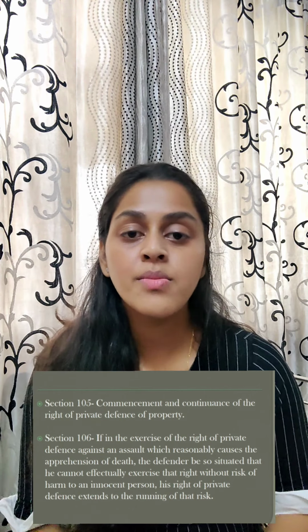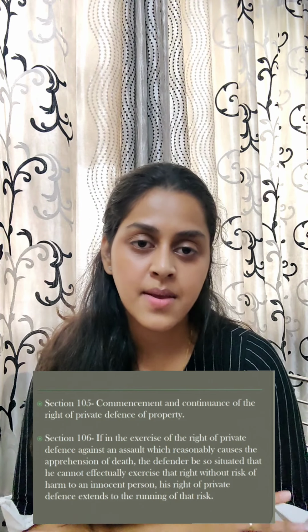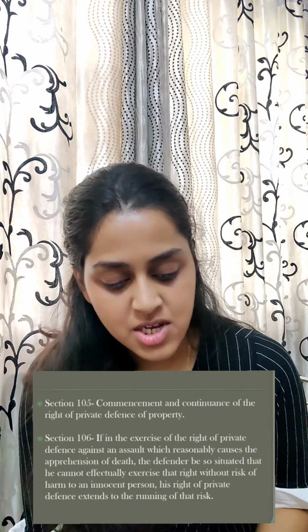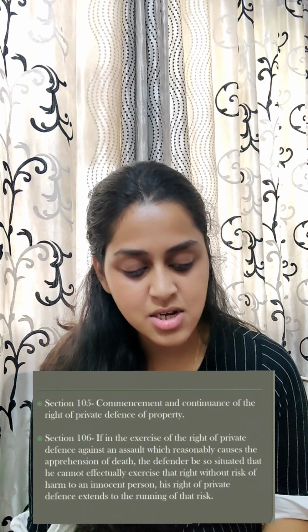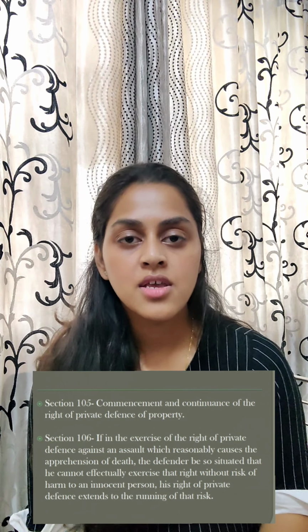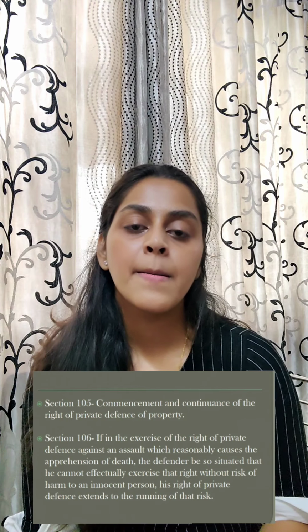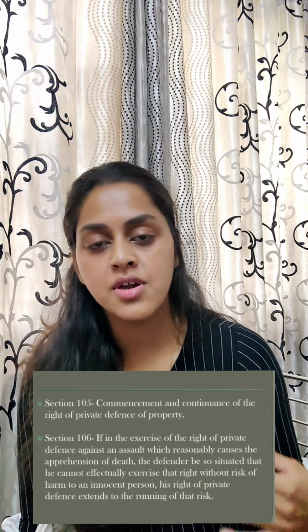The moment he leaves your property is when your right of private defense ends. Section 106 covers the right of private defense against deadly assault when there is a risk of harm to an innocent person. Here we are talking about when we think that the person who is being attacked is not capable of defending himself or herself, which is when you can defend them.